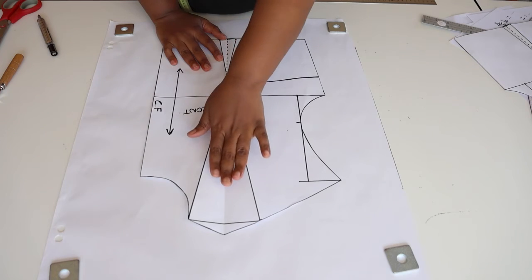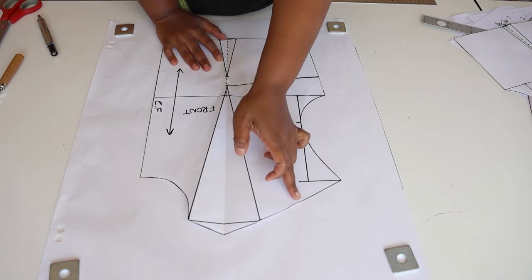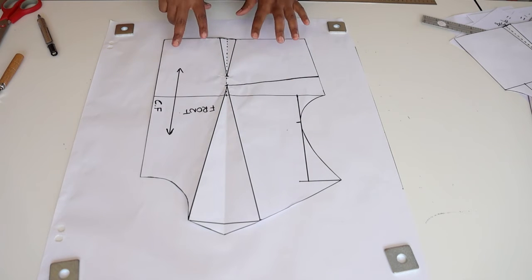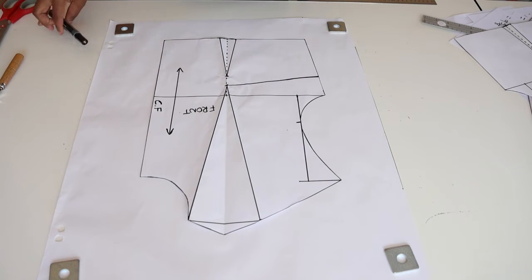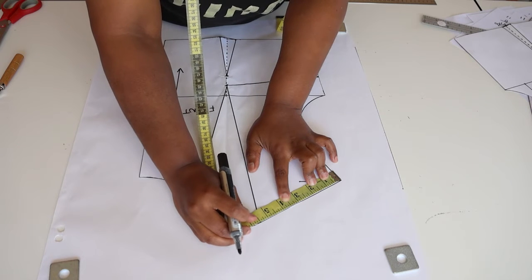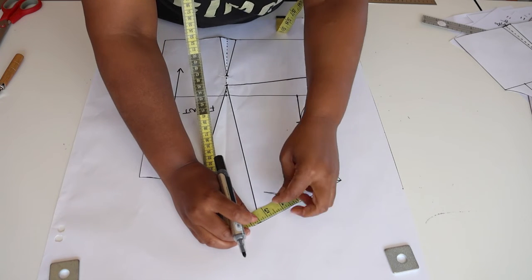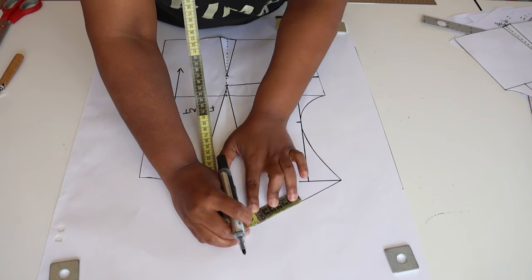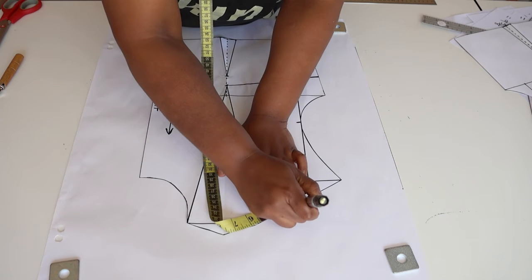Next, we are going to transfer the shoulder dart from here to the middle of the shoulder right here. So this is the original pattern, as you can see. Next, we are going to measure the shoulder length. It is 5.5 inches, and therefore we are going to find the center like so. And then we mark the center.